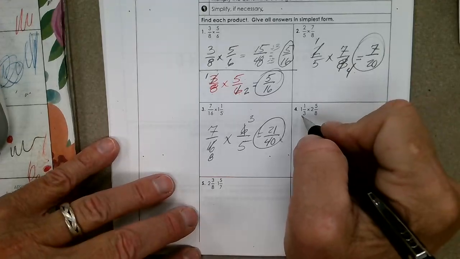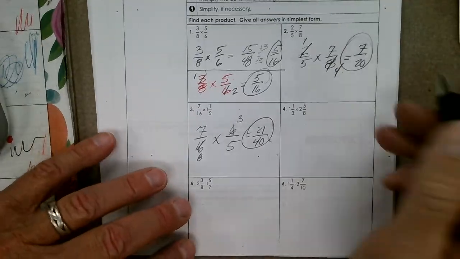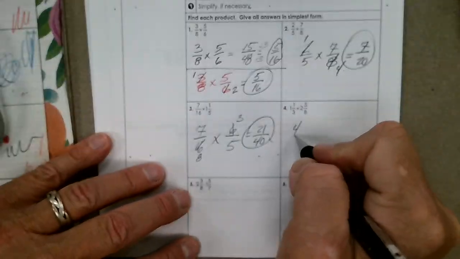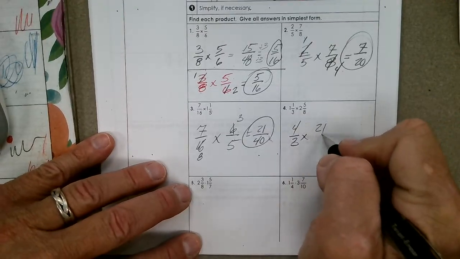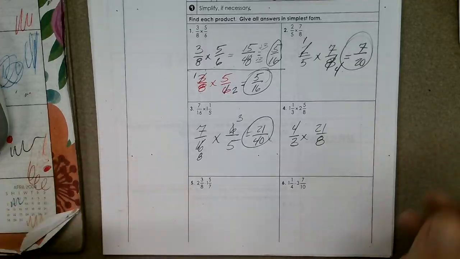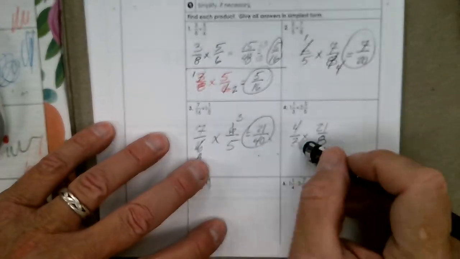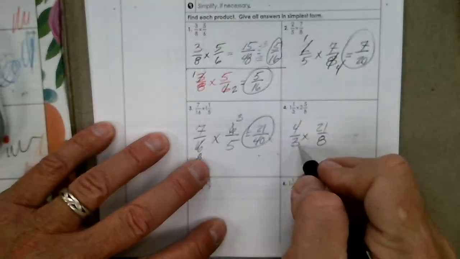Let's go again. Number 4. Let's go ahead and switch this to 4/3 times 21/8, since 16 and 5 is 21. Okay, and that's a 3. It doesn't look like a 3. It kind of blended in there, didn't it?